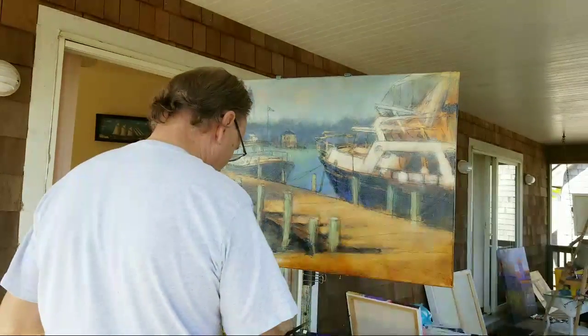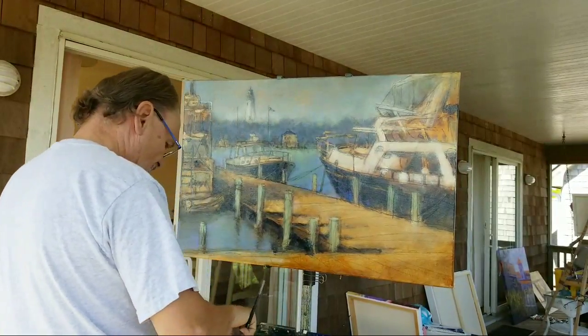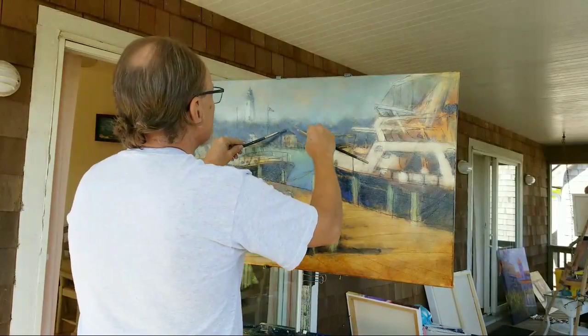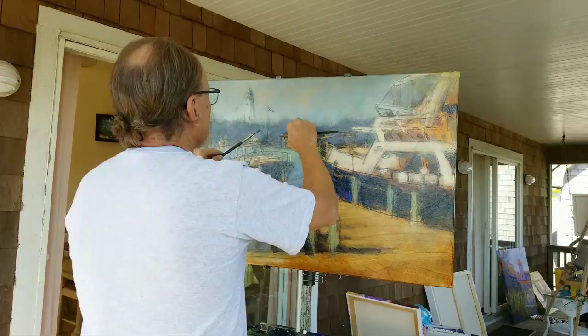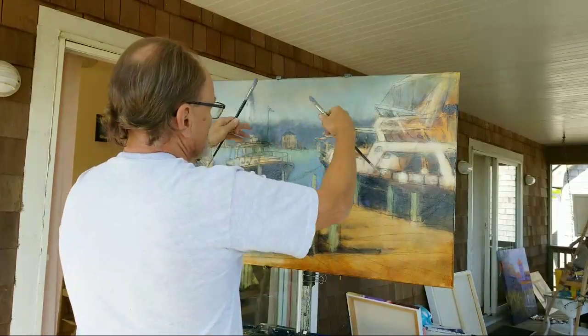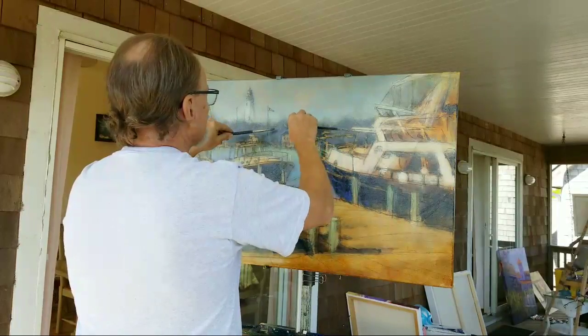So that's what I've done here. I've mixed up a slightly lighter purple, just adding a little bit of white, and then I can come in here and throw some variety on that purple. Again, thinking the light's coming from the left.